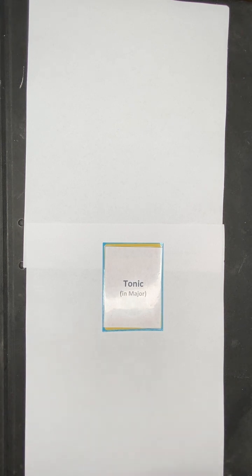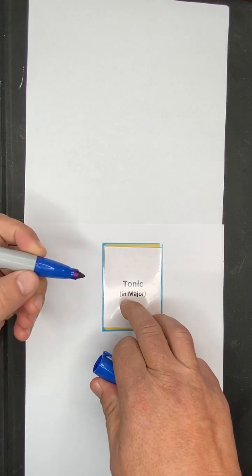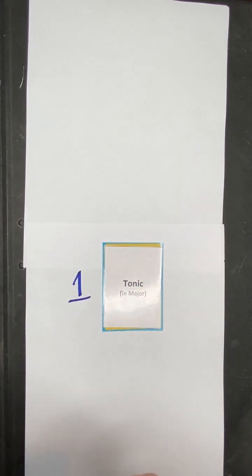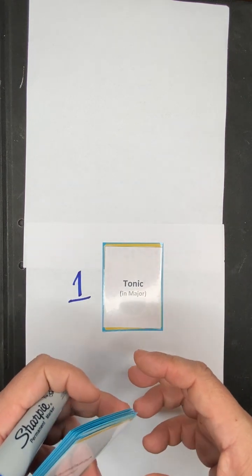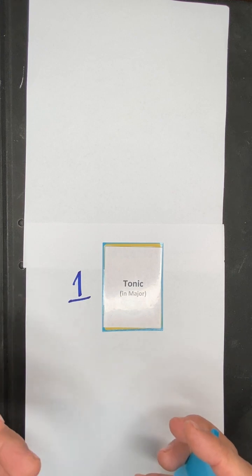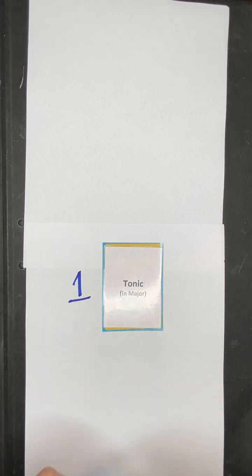So tonic is number 1. It's the first scale degree. So if I'm in the C scale, which is C, D, E, F, G, A, B, C major, then C is 1. And if you think of tonic as it weighs a ton, right? Tonic. And it exerts gravitational force on all the other chords eventually.